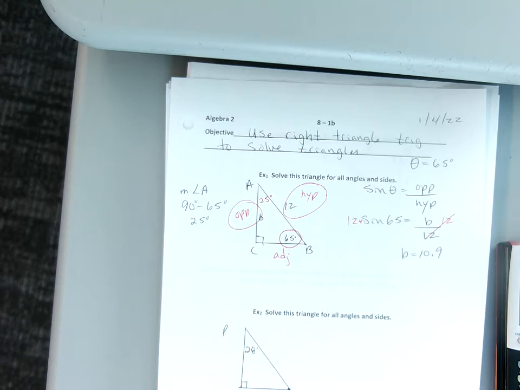Two ways to do it: cosine or Pythagoras theorem. What do you want to do? Cosine or Pythagoras theorem? Doesn't matter to me. Choose cosine, okay? So I'm going to use cosine because, let me remark my triangle.